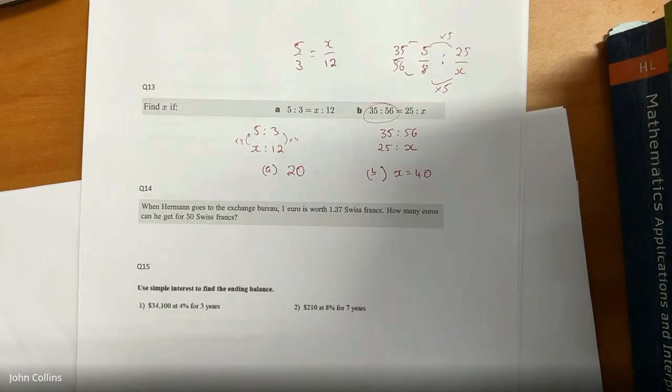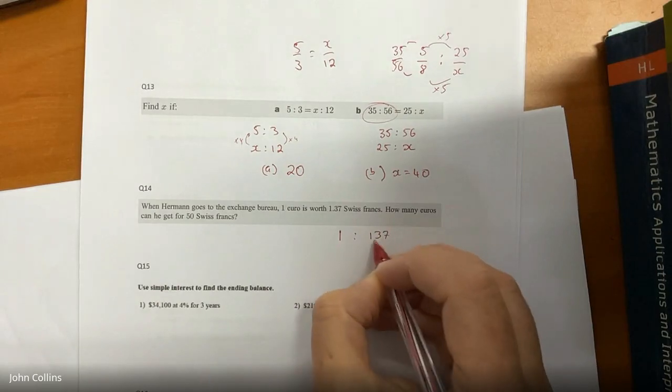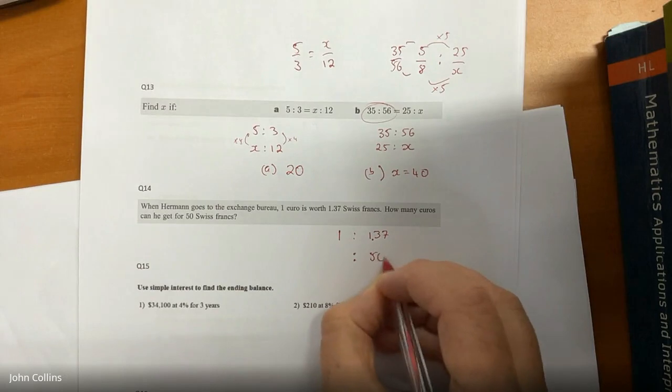Now we can start using your calculator. You could have used your calculator in the last one as well, but now you can start. Someone goes into an exchange thing. €1 is worth 1.37 francs. How many euros do you get for 50 francs? So this is 50, and I want the euros.